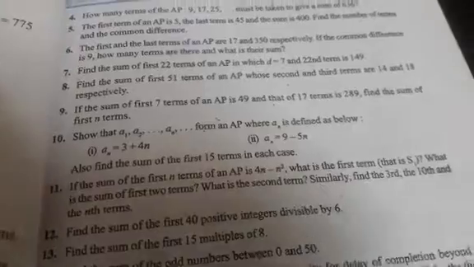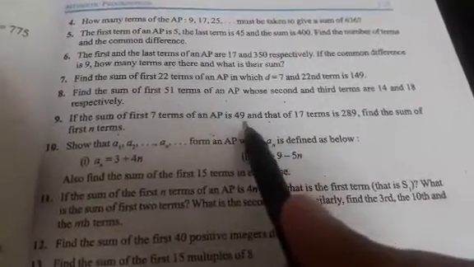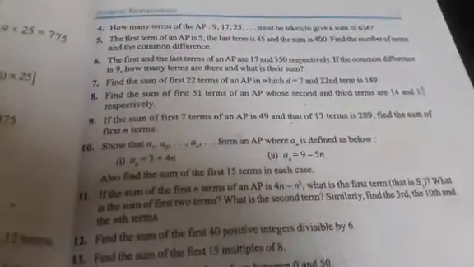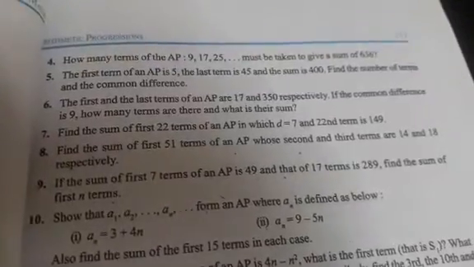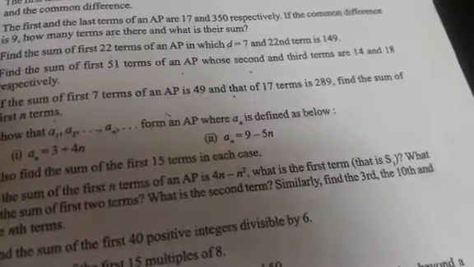9th. If the sum of first 7 terms of an AP is 49 and that of 17 terms is 289, find the sum of the first n terms. Okay, so let's begin. First 7 terms. Therefore, n will be equal to 7 for the first equation and for the second equation n will be equal to 17. Okay, and you know that the sum is given. So S7 will be 49 and S17 is equal to 289.